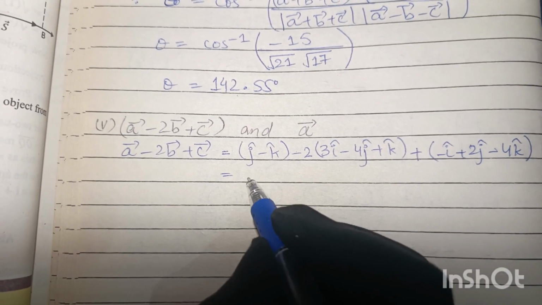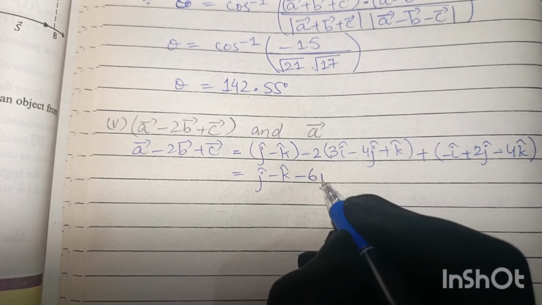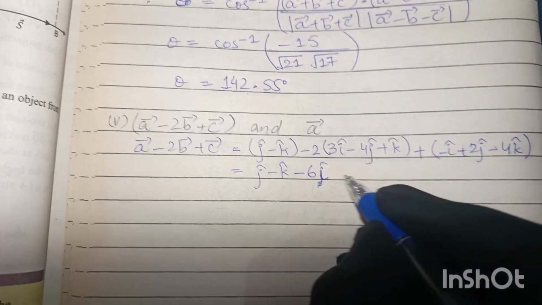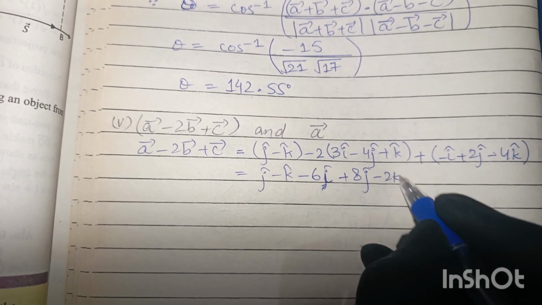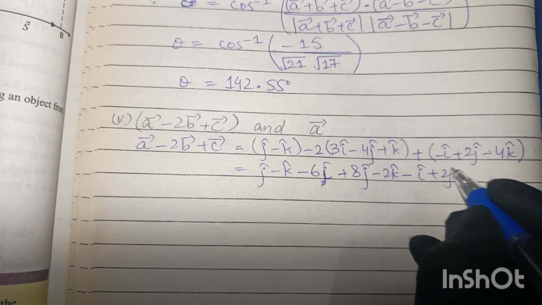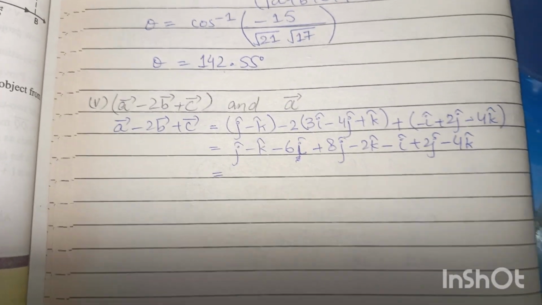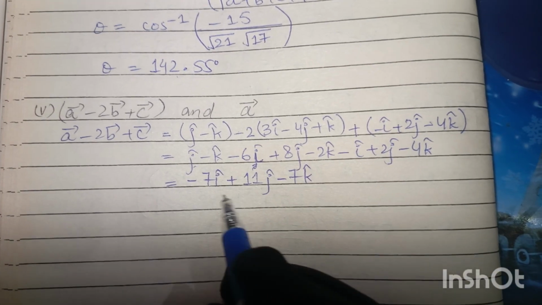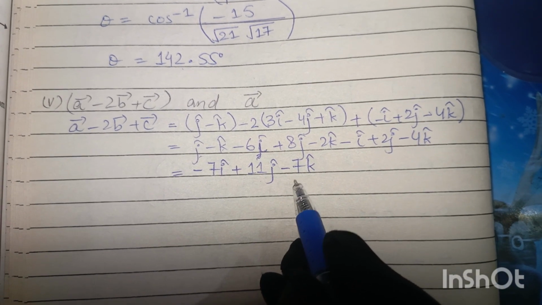So this is j minus k minus 6i plus 8j minus 2k minus i plus 2j minus 4k, and the answer is minus 7i plus 11j minus 7k.